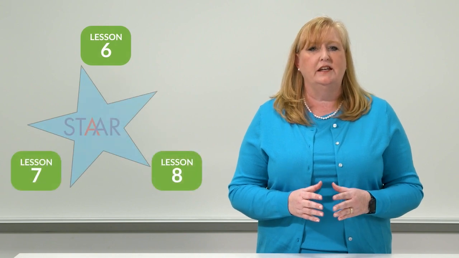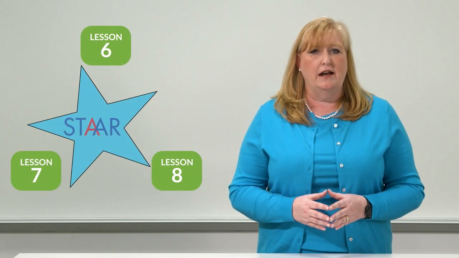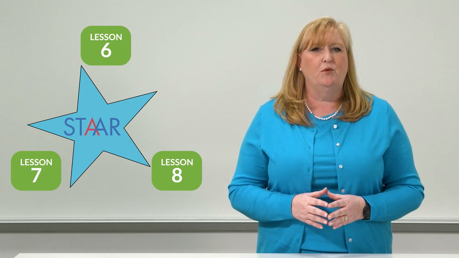Again, these lessons take advantage of opportunities to implement some of the new STAR item types. So keep a watch out for those.